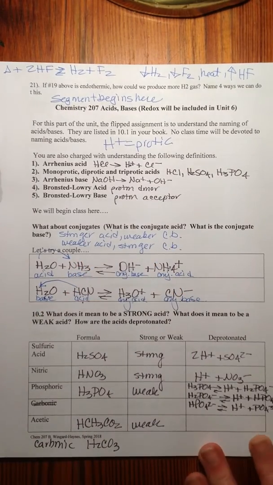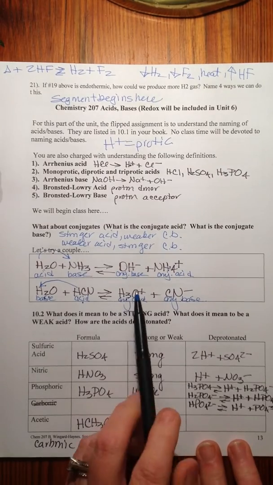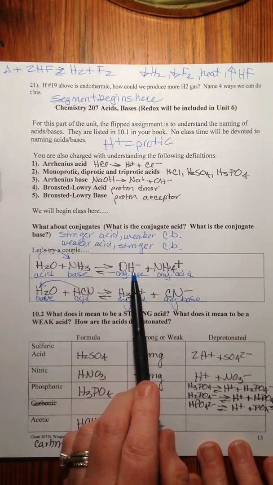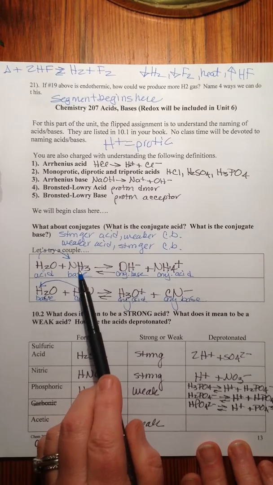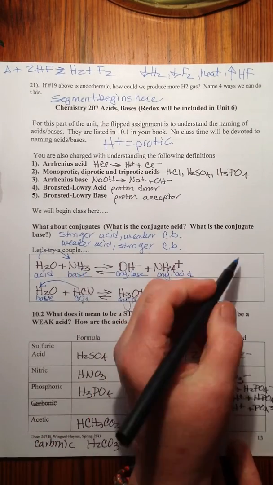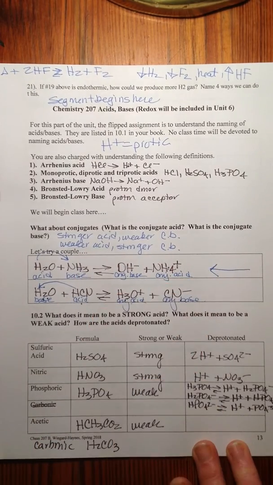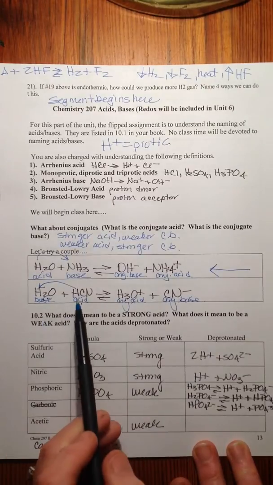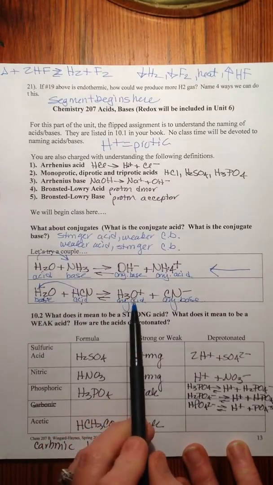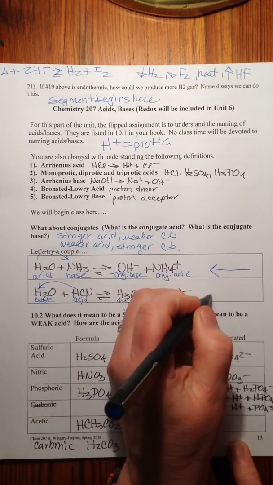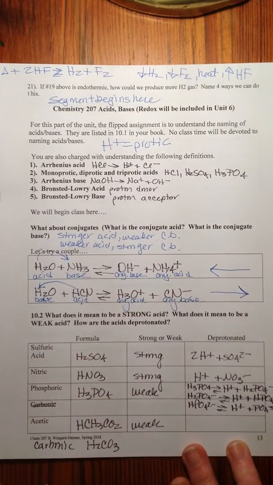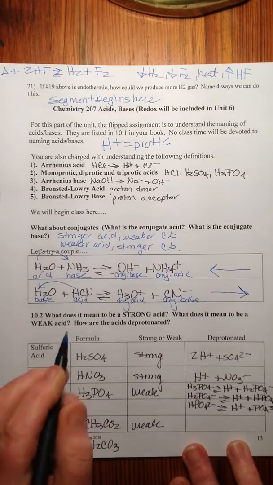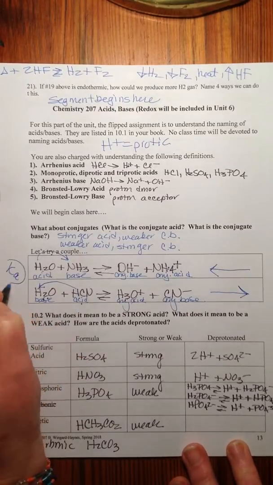So in this instance, this conjugate base is stronger than that base, which means the equilibrium will favor the left. In this instance, this acid is stronger than this acid, and therefore this one will go forward. We'll come back to this idea when we look at Kas.